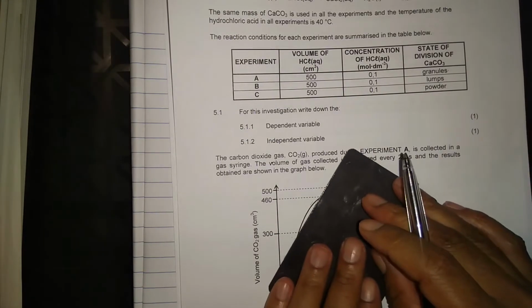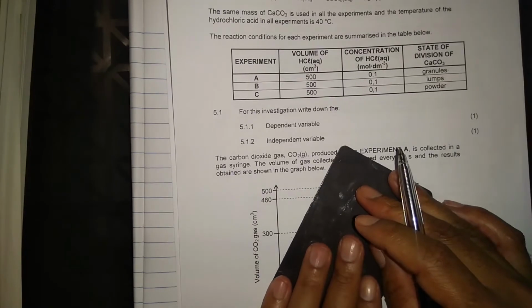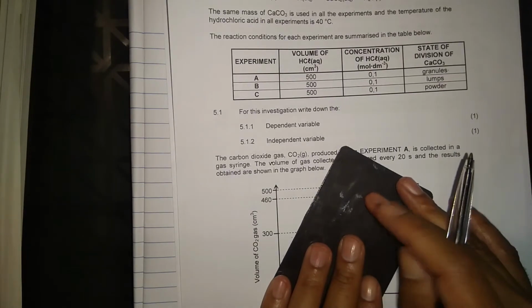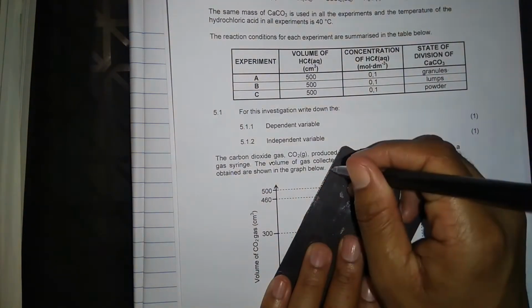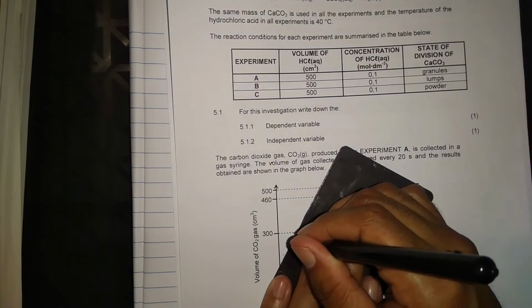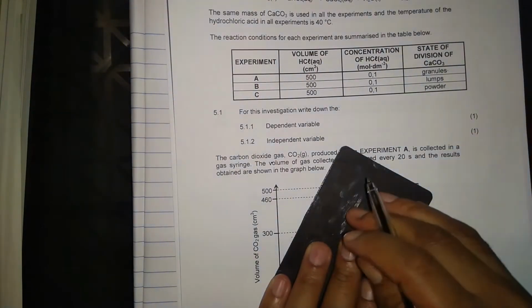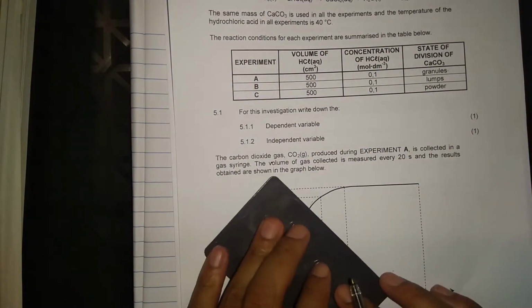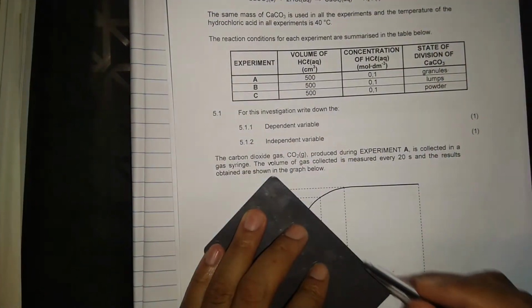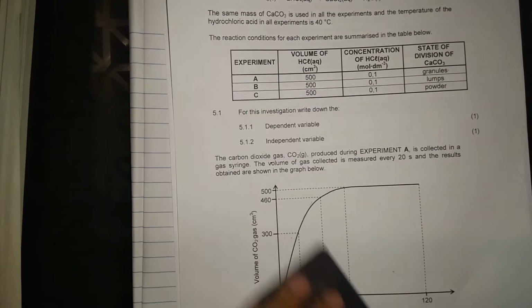Now we are speaking in mathematical terms. The slope of the graph: a slope slanting to the right means we have a positive slope. A slope slanting this way means we have a negative slope.